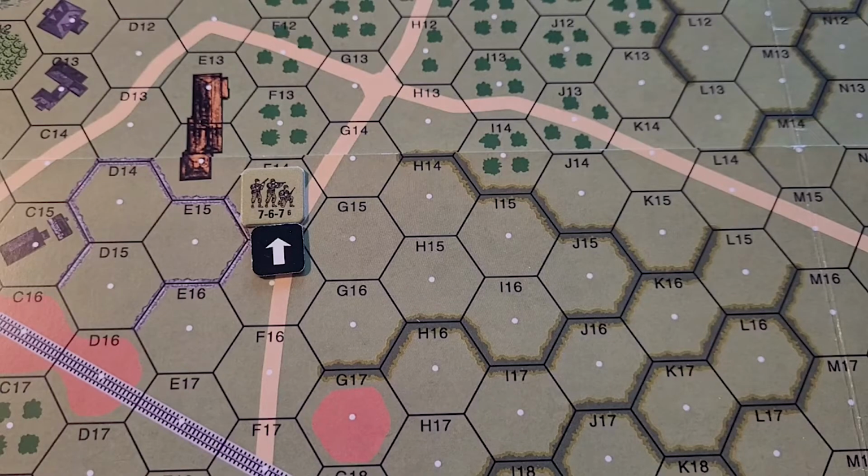So in this case, where he started out, if he used assault move, he could not make it to the building in E14. Now, let's go ahead and take a look at the running and see if we can then get into the building.